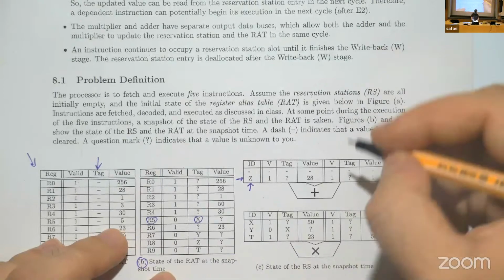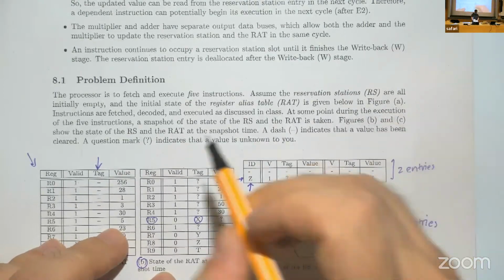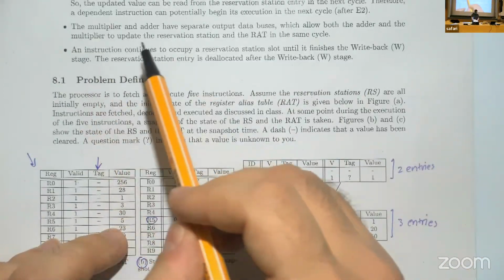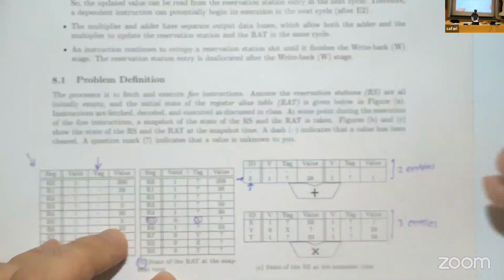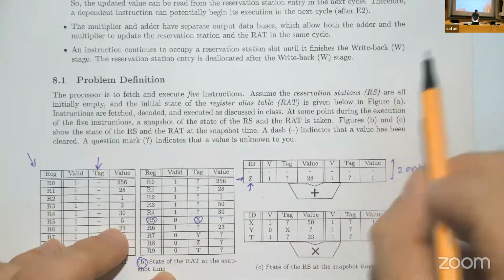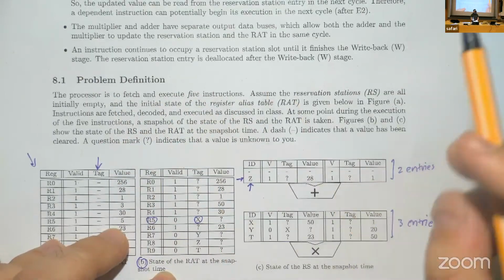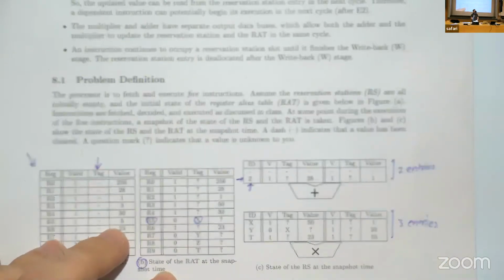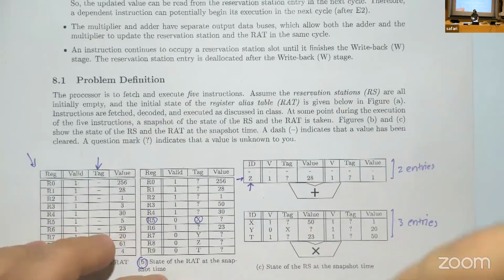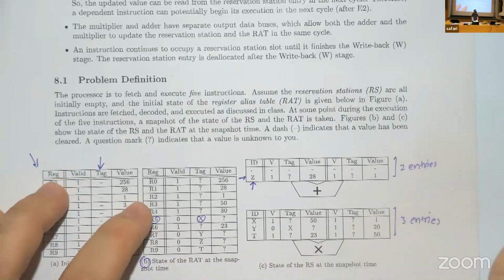Again, given the questions, this is not really relevant. And an instruction continues to occupy a reservation station until it finishes the write back stage. The reservation station is deallocated after the write back stage. This is important only for a small amount of information that is needed in the exercise.